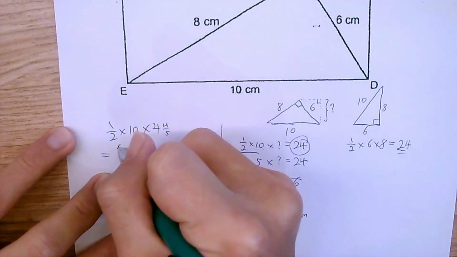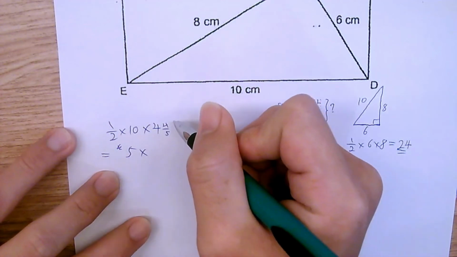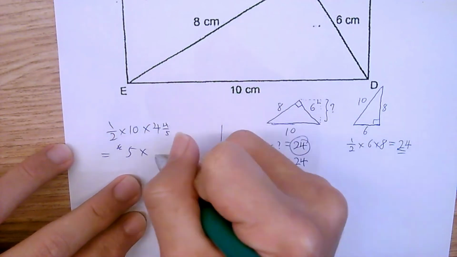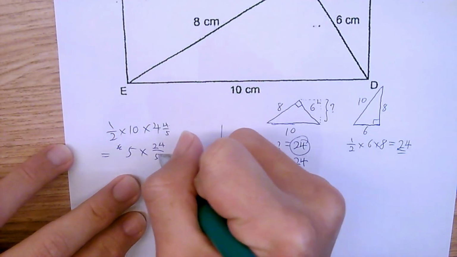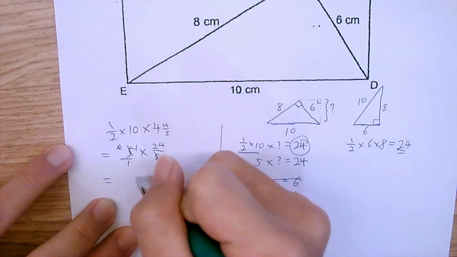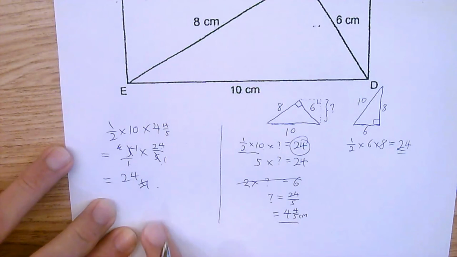So half times 10 will give me 5. So 5 times this. I will change this into an improper fraction, or rather, if you just want to use the calculator, it's fine as well. So 4 times 5 plus 4 will give me 24 over 5. Now, this one I can just divide by 5, divide by 5. 1 times 24, 1 times 1. So I still get back 24.